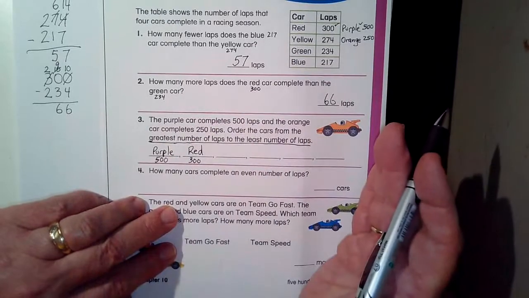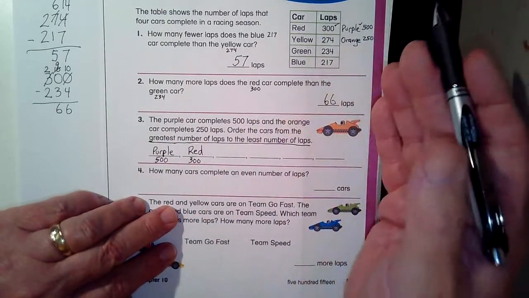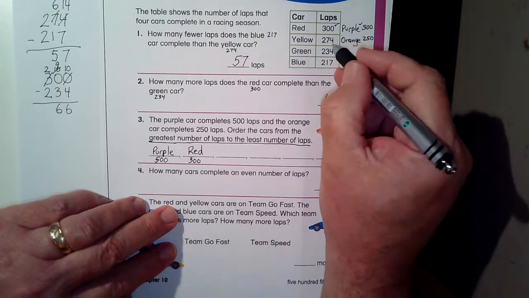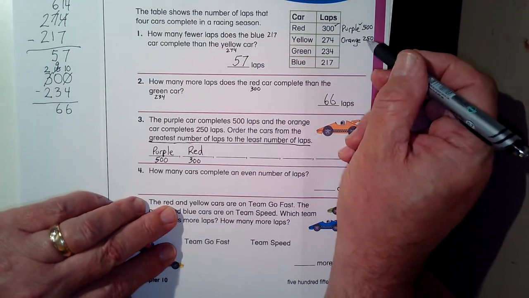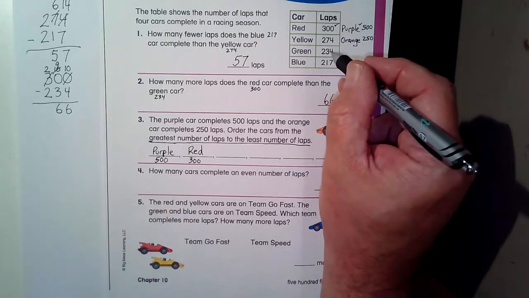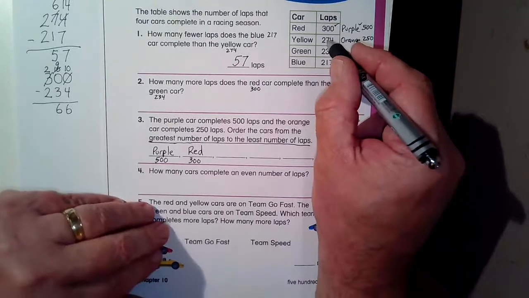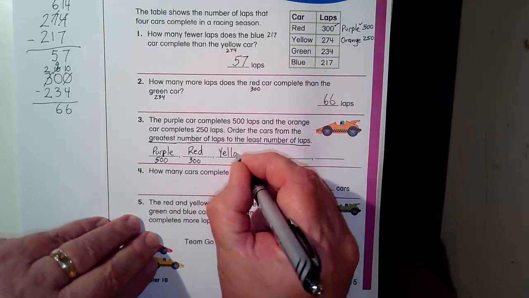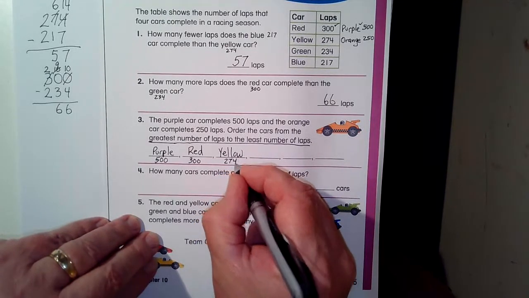I can't just look at the hundreds anymore. Now I have to go to the next lowest digit or place value. I have a 7, a 3, a 1, and a 5. The highest number in that section is the yellow car. Yellow has 274.